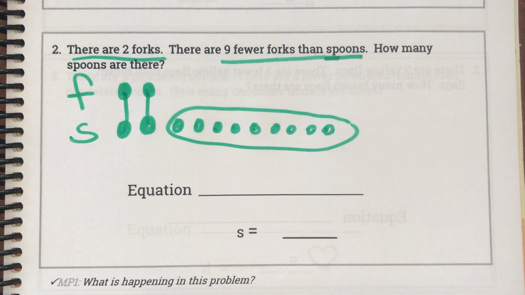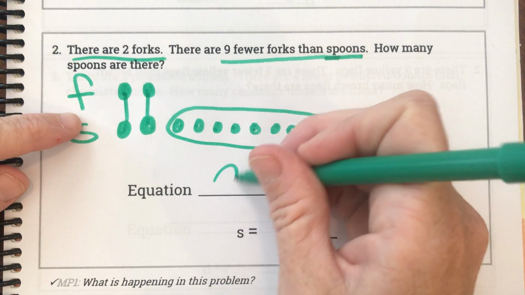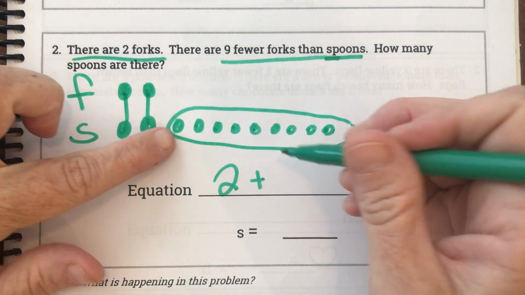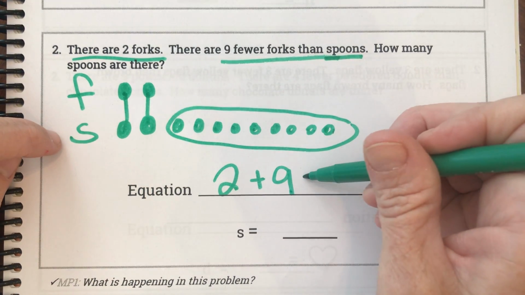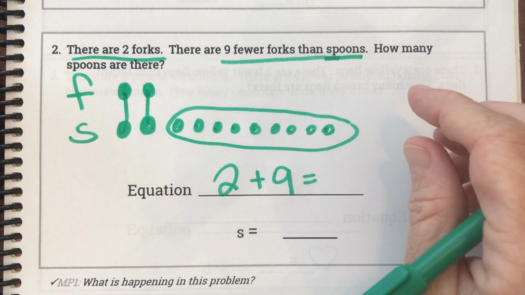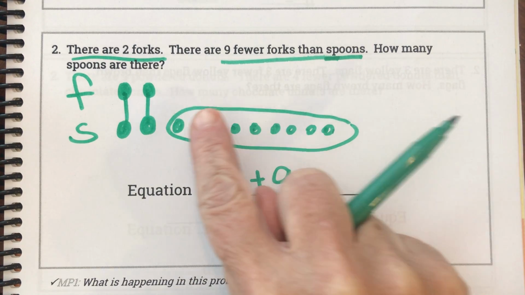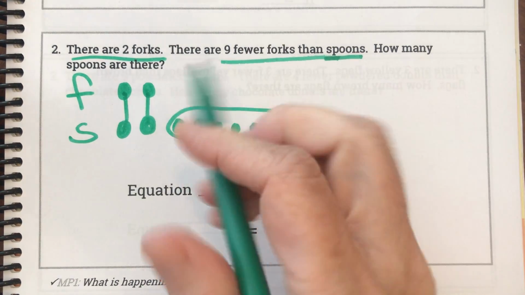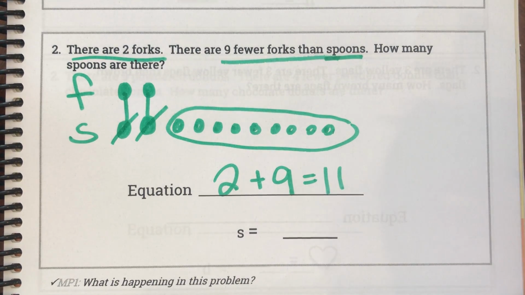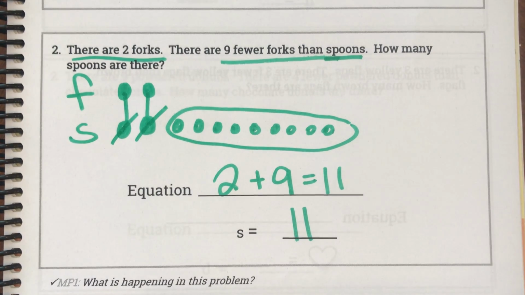Okay, so what would our equation be? Well, there was 2 spoons, just like 2 forks, plus there was 9 more spoons than forks. So if I was to add this, I might use the count-on strategy. And when you use the count-on strategy, you start with the bigger add-in or the larger add-in. So this one's larger, so I'm going to say 9, 10, 11. So there are 11 spoons. So my unknown was an S, and it means it's 11.